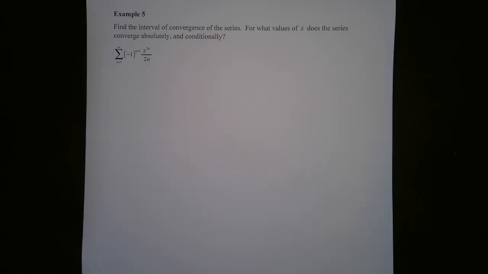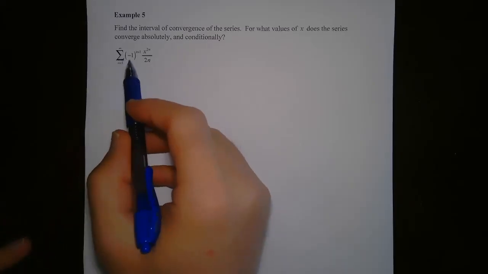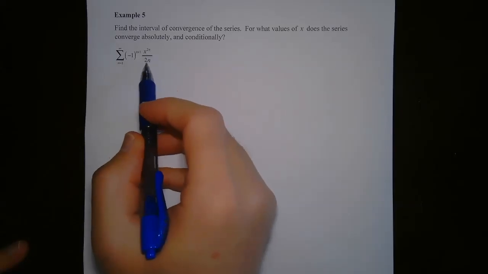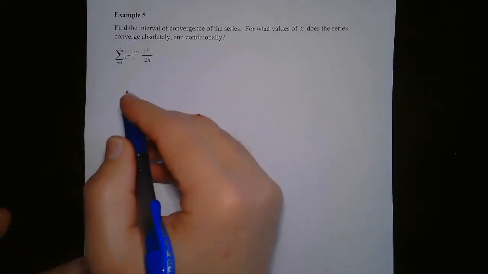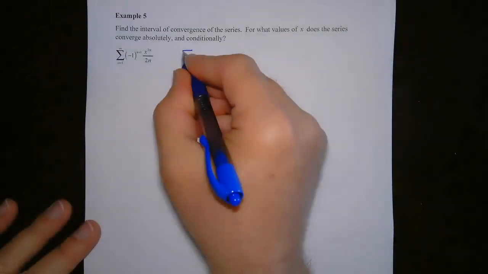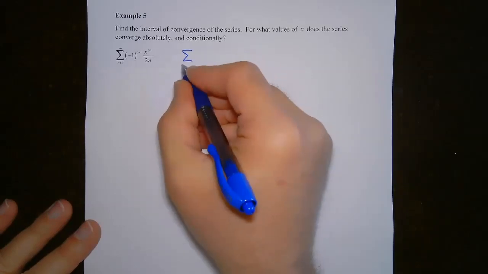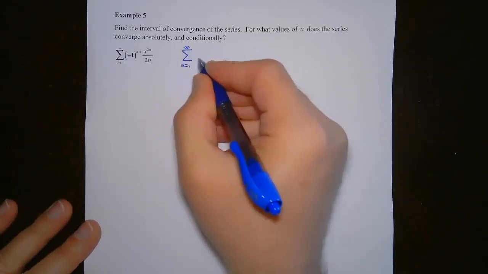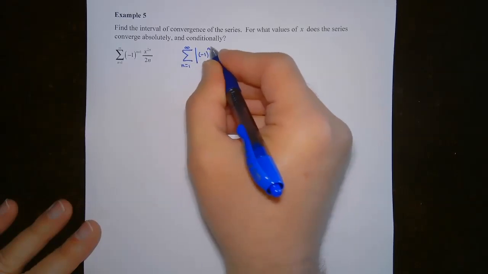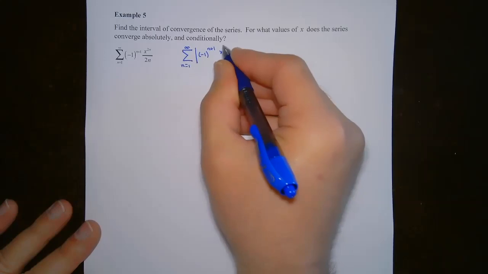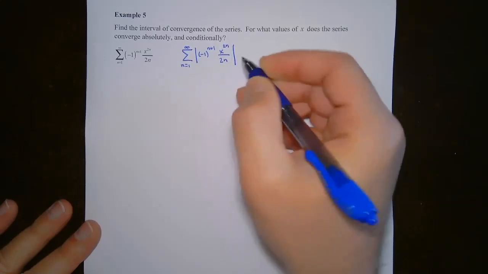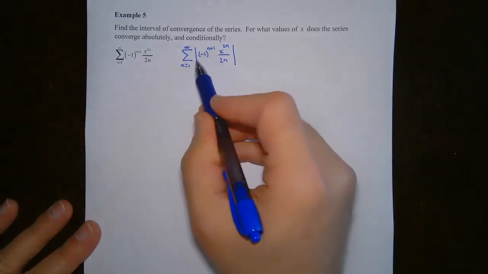Okay, here's another one. We have sigma n equals 1 to infinity of -1 raised to the n plus 1 power, and then x to the 2n over 2n. We're going to check absolute convergence of this. So this becomes sigma n equals 1 to infinity of the absolute value of -1 to the n plus 1, and then x to the 2n over 2n. And this is going to go away, because we're taking the absolute value of it.